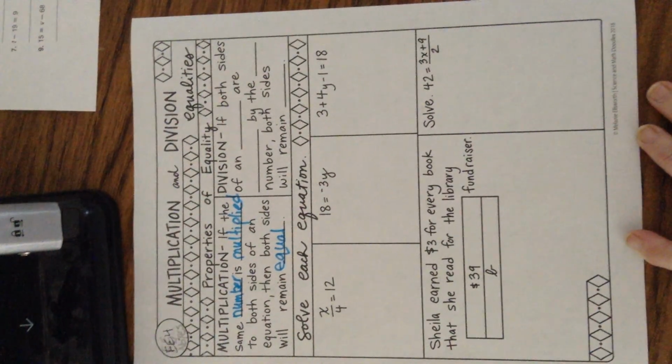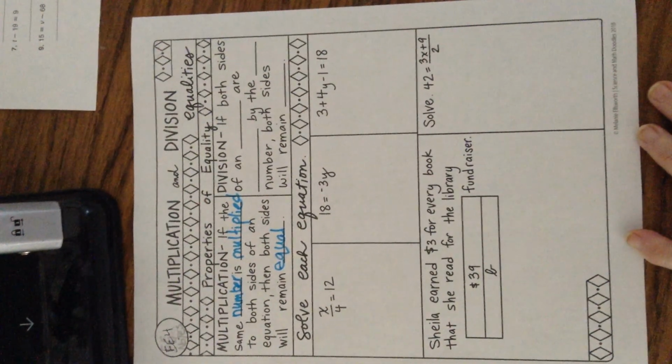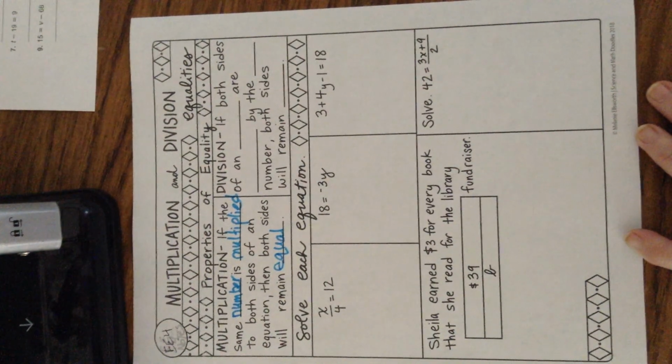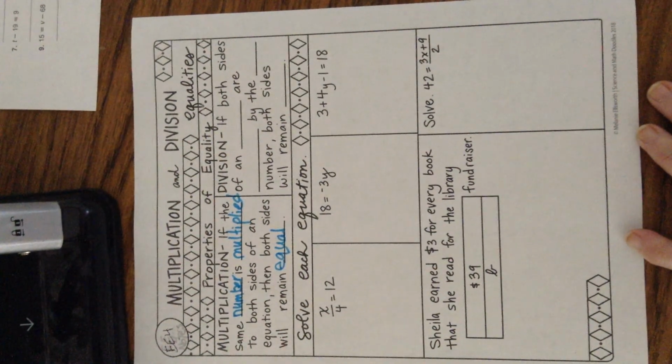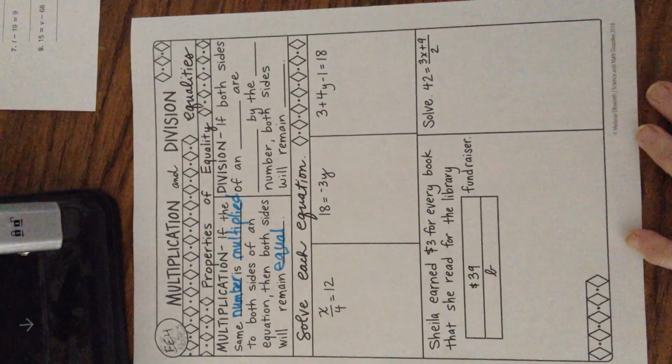Easy enough. And just like yesterday, adding and subtracting are opposites of each other. Multiplying and dividing today are opposites of each other.